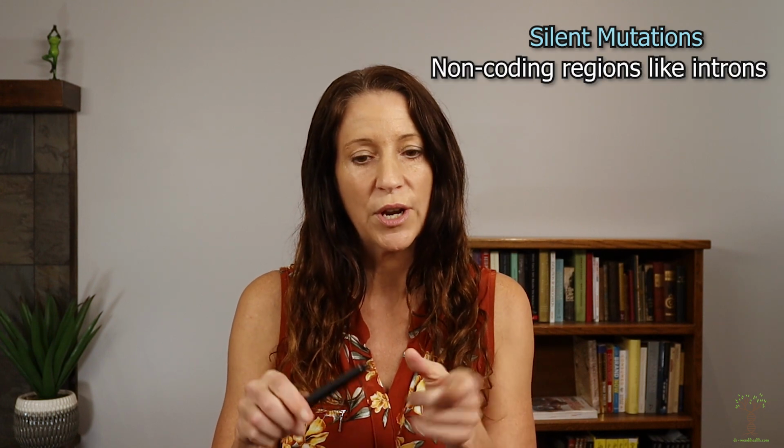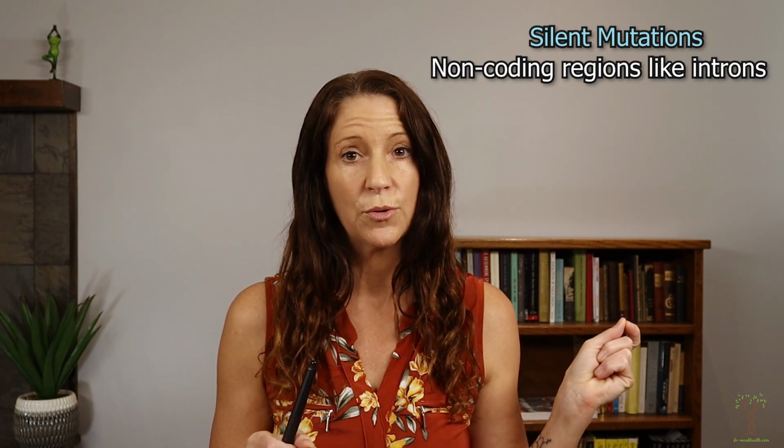There are a few different ways that we can have a silent mutation. We can alter the sequence of the DNA without actually causing disease or a noticeable impact on cell function or protein function. So the different ways that we can have a silent mutation would be if the mutation occurred in an intron, which would be removed.